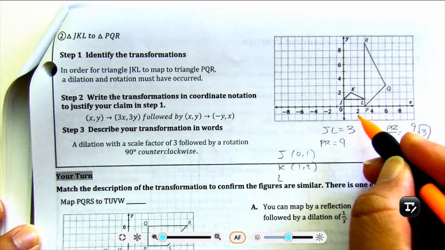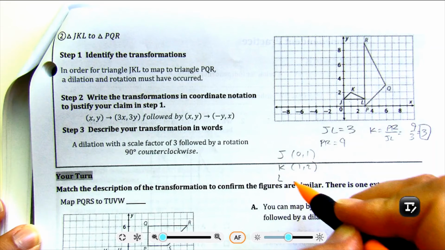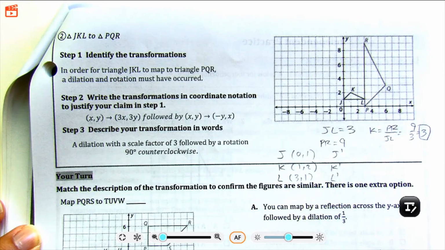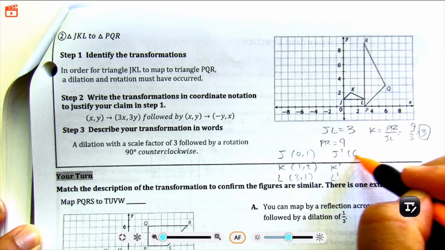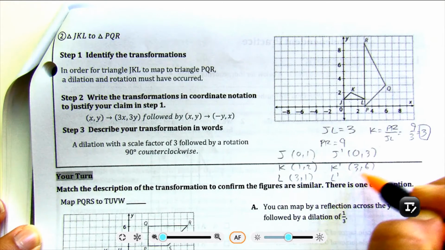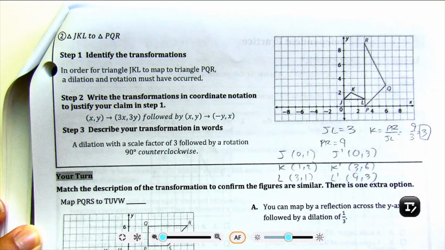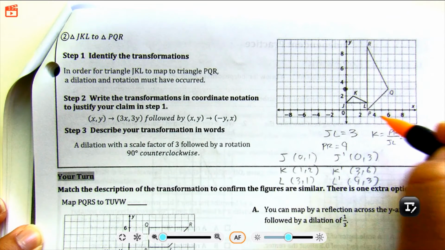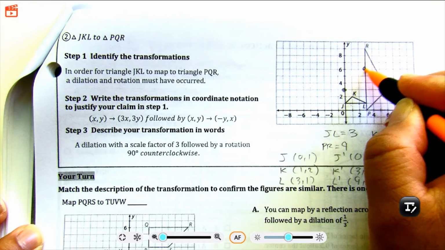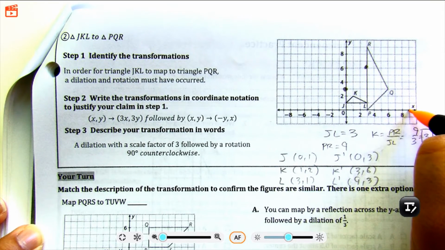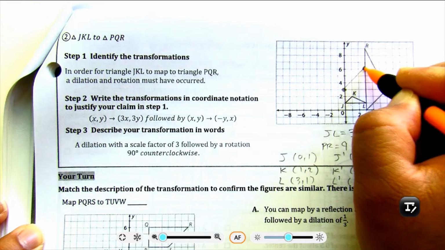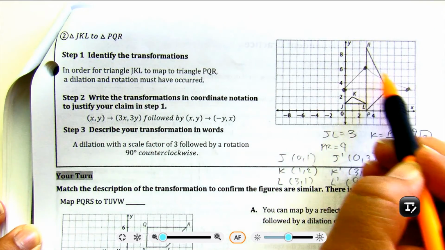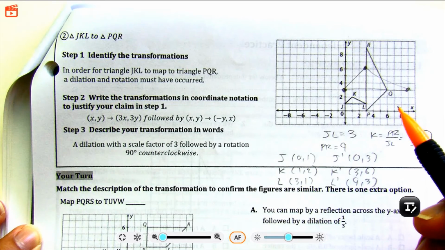Then I'm going to say J prime, K prime, L prime. So I'm going to multiply each one by 3, and I'm going to have 0, 3, 3, 6, and then 9, 3. And I'm going to plot those points. So 0, 3 is here. 3, 6 is here. And then 9, 3 is here. So you see you have this dilated object. And now to get from this orientation to this orientation, I'm just going to tell you it's going to be a rotation of 90 degrees counterclockwise. So if you imagine this object gets flipped, and this is the rule that we're using for that.